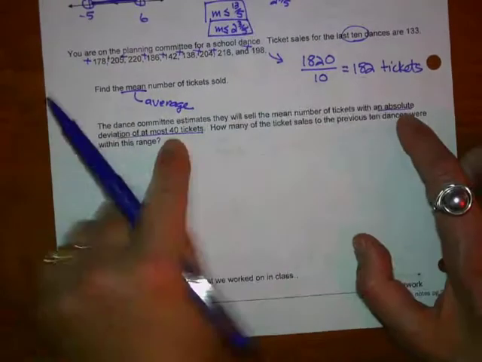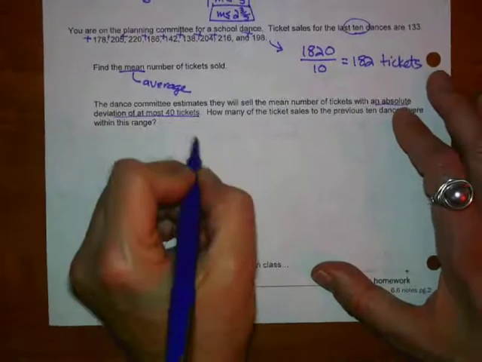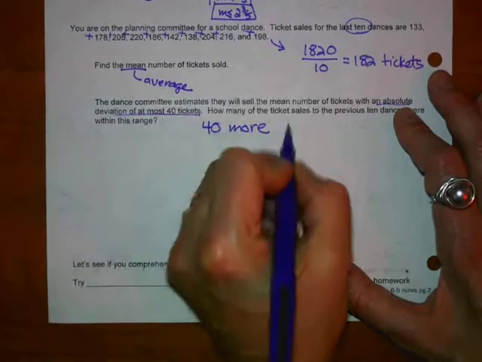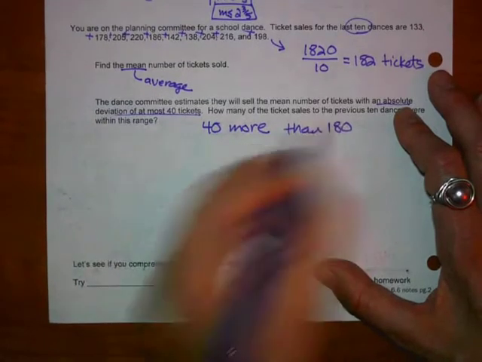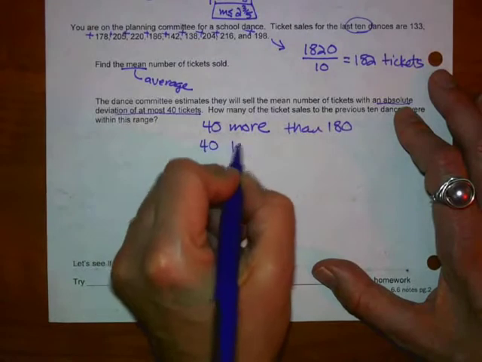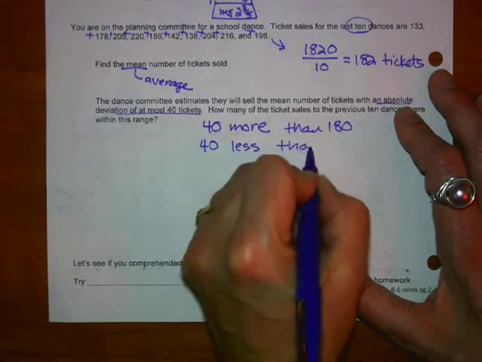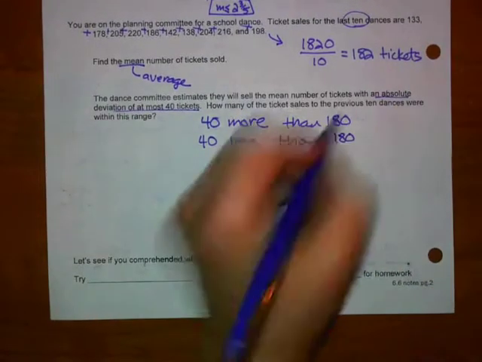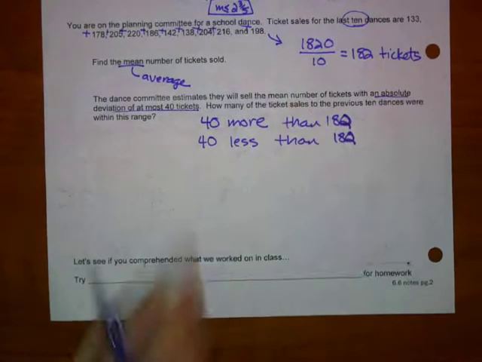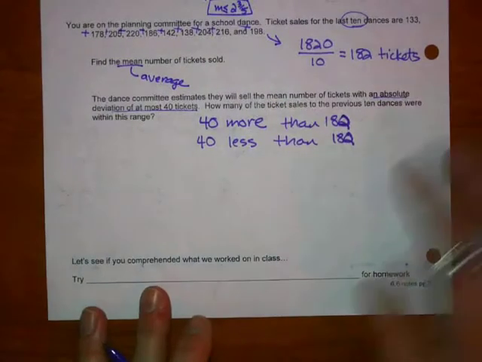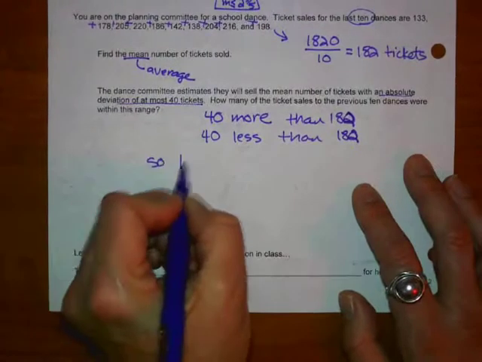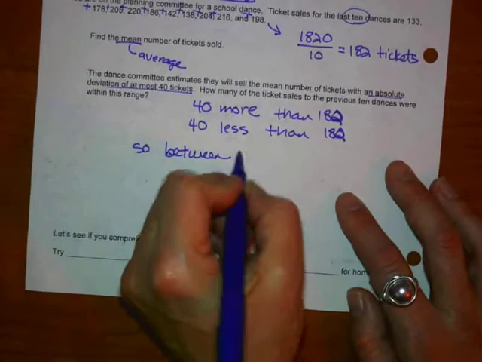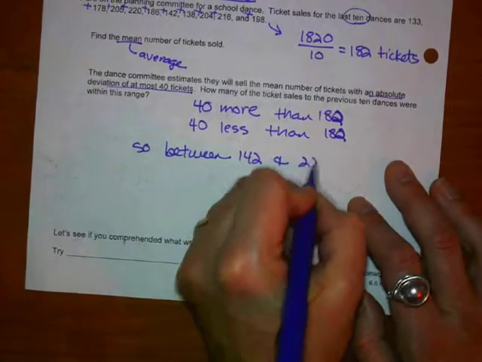So they're saying, okay, from 182 tickets, I could maybe sell 40 more, because that's what deviation means, 40 more than 182 on any given day, or I could sell 40 less on any given day than 182. So that means that on any given day, I'm going to sell between maybe 142 and 222.